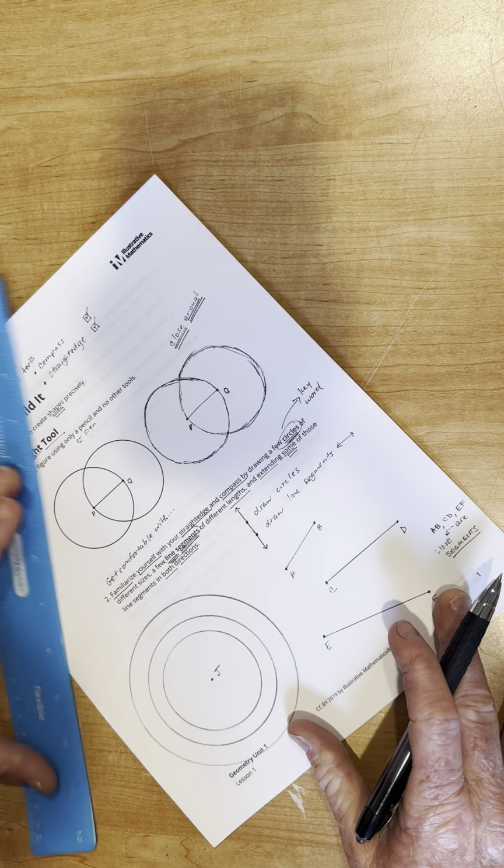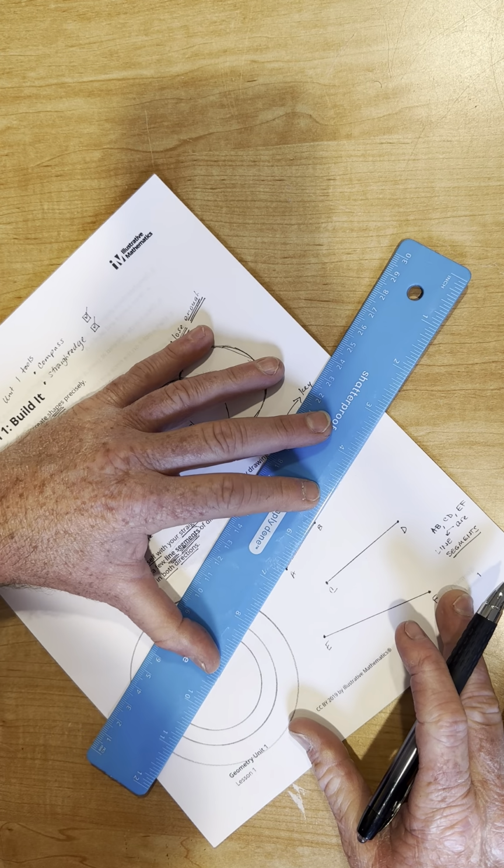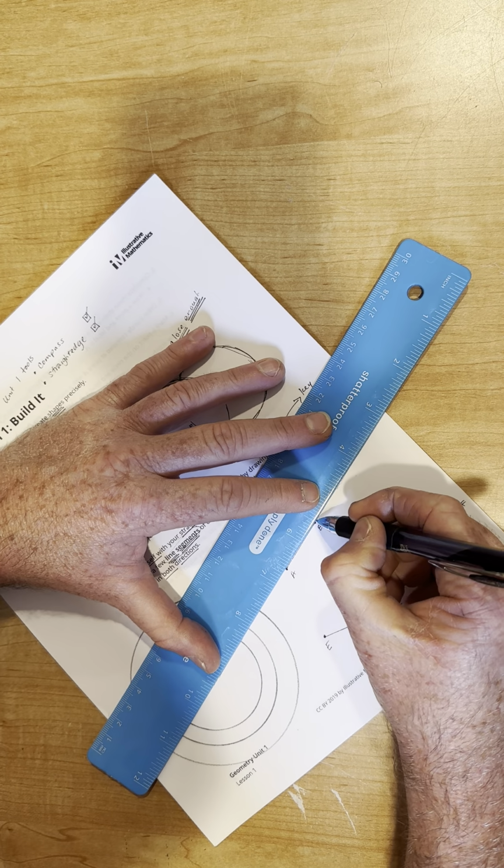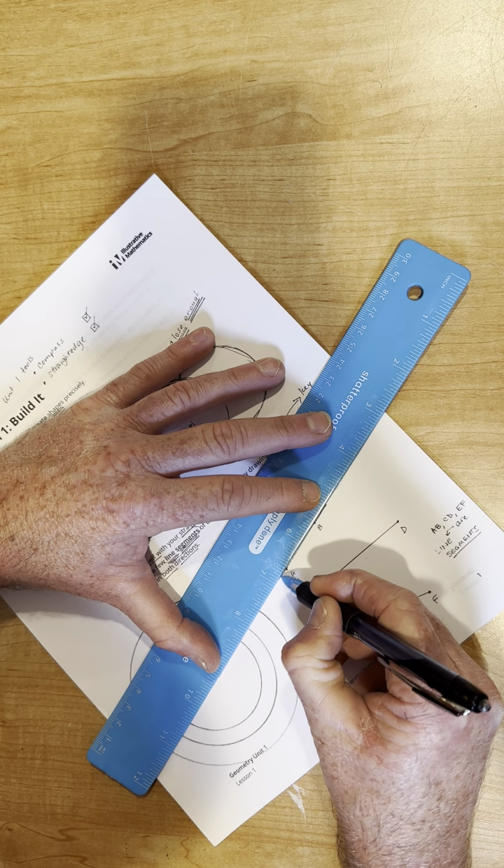All right, let's take a look at AB. Got point A, point B. And you just want to extend in both directions.